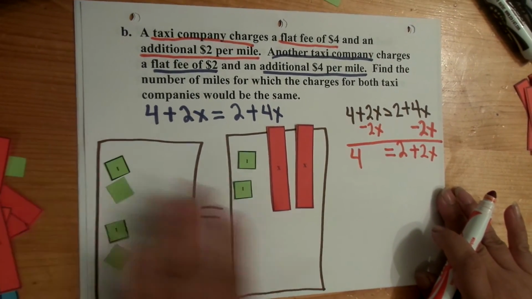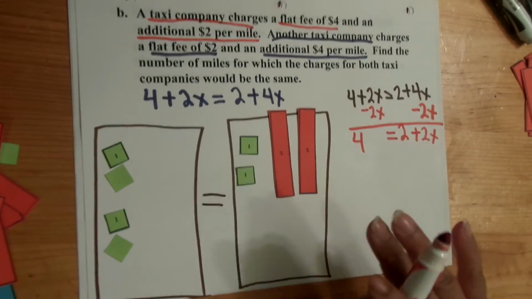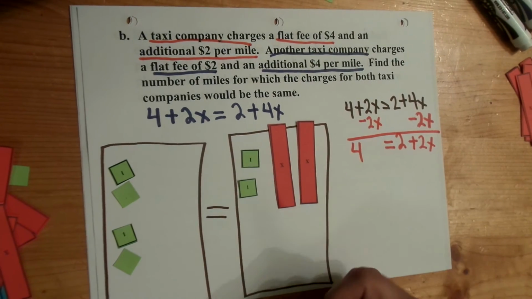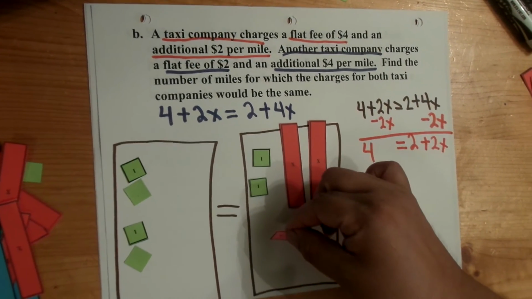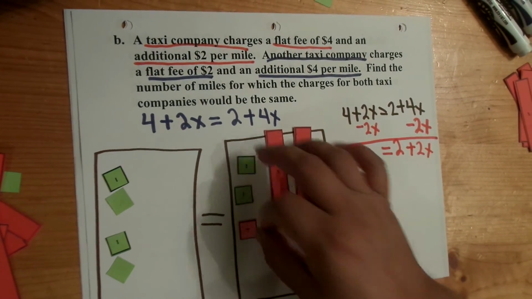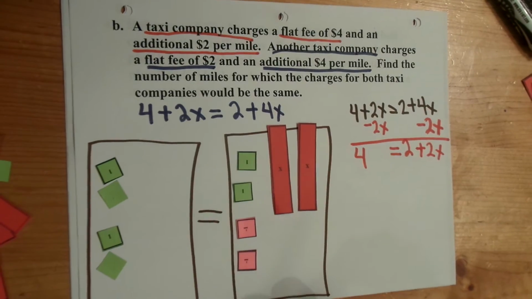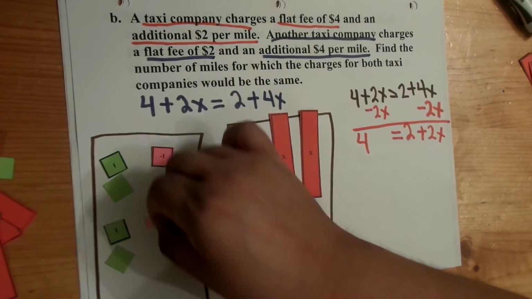Our goal is to have the variables on one side. So let's go ahead and add to our equation mat 2 pink tiles, which are -1 each. What we do on one side, we must do to the other side.